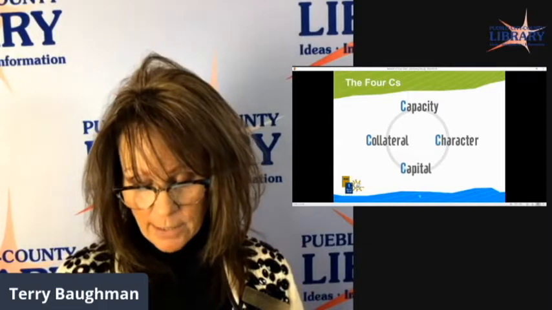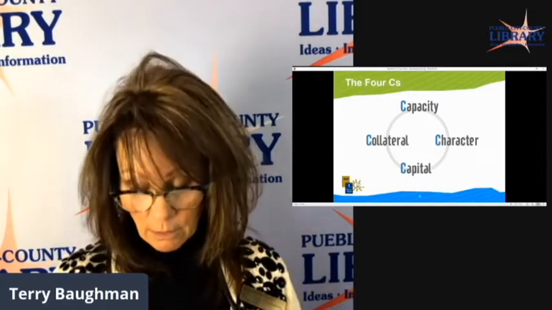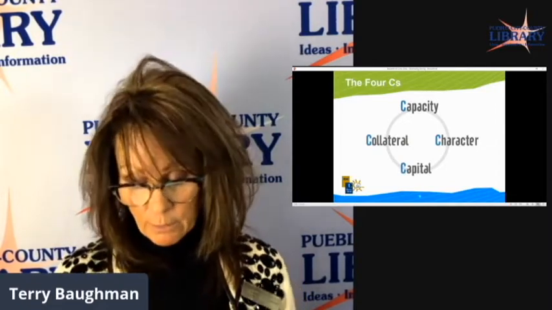So capacity refers to your ability to meet those payments. When a lender is looking at your capacity to make the payments, they're going to look at how long you've been working at your job. How much money do you bring home each month? How much income do you have? And what are your current monthly expenses? So a lender is going to look at your capacity, making sure that you're working, that you have enough money to make the payments, and what your expenses are for the month.